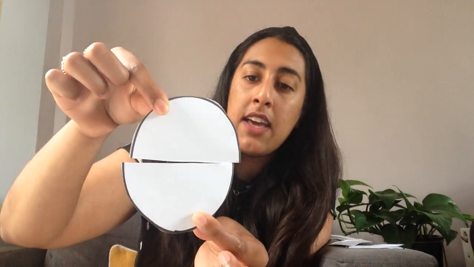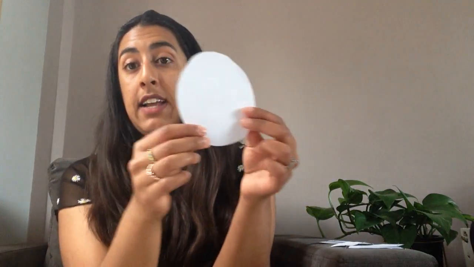There we go, and have a look. Have we cut the circle into 2 equal parts? We have, haven't we? Because they look the same, don't they? They look the same, they look equal, and they fit together perfectly. So we had one circle, we had one whole circle, and now we've got 2 halves of a circle. Fantastic, well done.